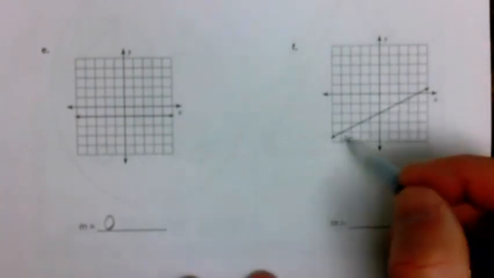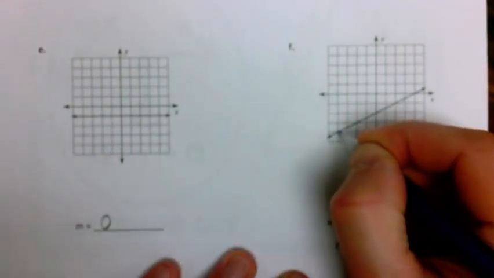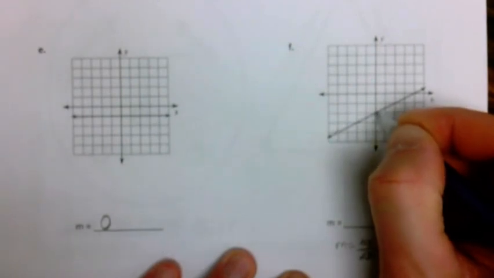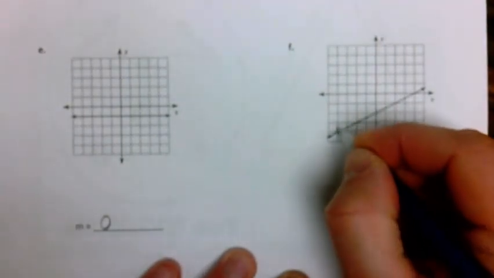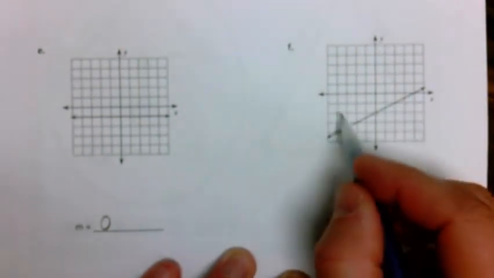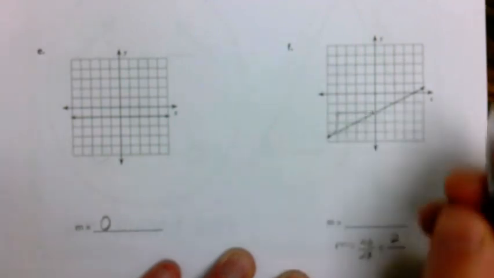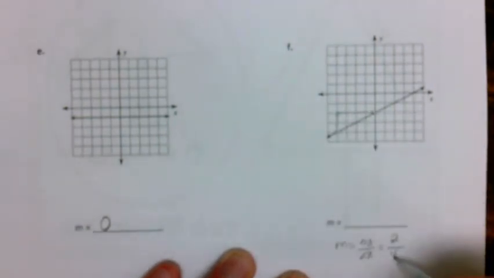Looking at this one, increasing as we move from left to right, this will be a positive slope. M equals delta y over delta x. And let's see if we can get the vertical change. Let's find some points that are on that line first, all right? I'm going to use that point right there and that point right there. So vertically, I'm going to move up, and I moved up 2 units. Now horizontally, I'm going to move to the right, and I went to the right 1, 2, 3, 4 units. So the slope is 2 over 4, which simplifies to 1 half.